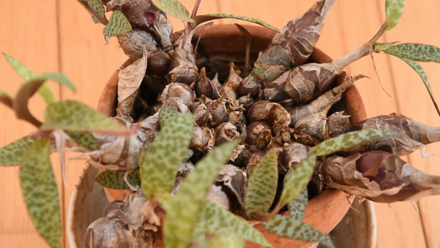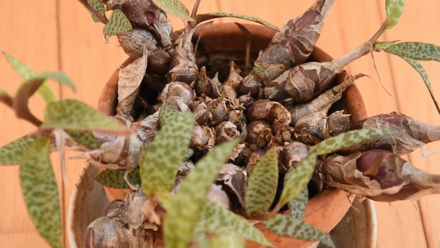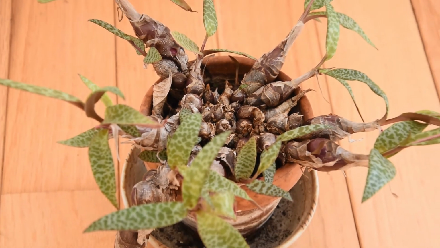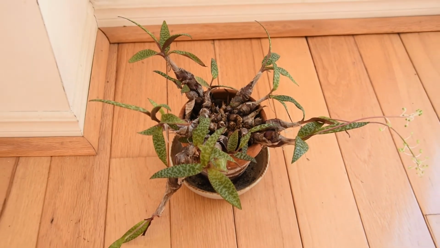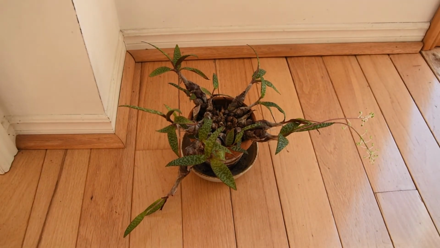I keep this plant inside for the winter, and if I don't water it, it loses its leaves, and then when I start watering it, it produces new leaves instead. If I do not let the plant dry out completely, the new leaves will replace the old ones just gradually.